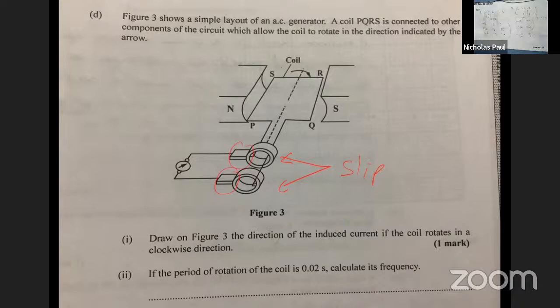Yeah. What is in there? What's different from the motor? Anybody seen it? Look at the motor and look at the generator. The generator doesn't have something that the motor has. Right, okay.